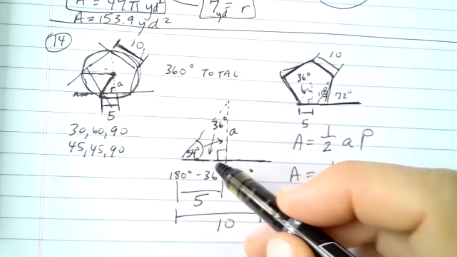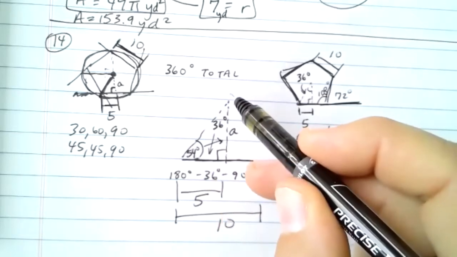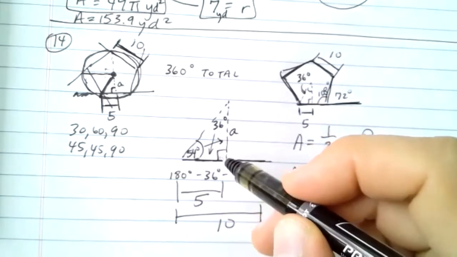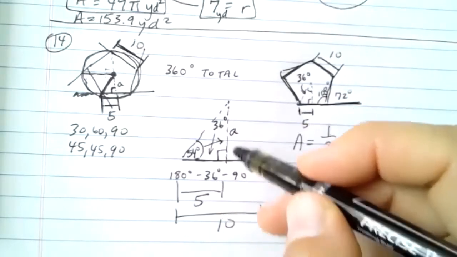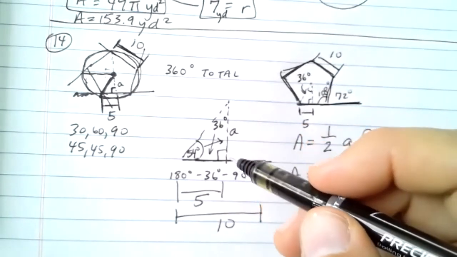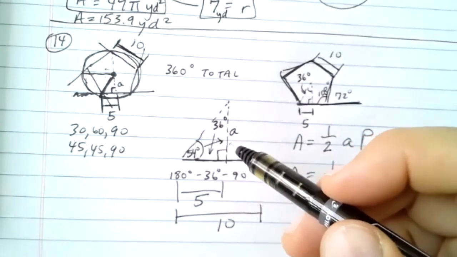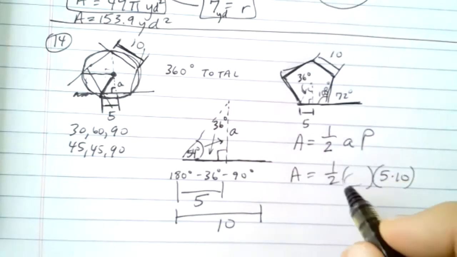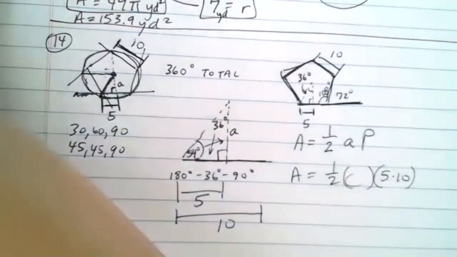It'd be in between 5 and something really large, okay? So it's a little bit bigger than 5, but this side's probably not going to be 10. Actually, I know it won't be. It's going to be in between 5 and 10. So you could estimate this to be 25 times, maybe 7.5 or something like that.